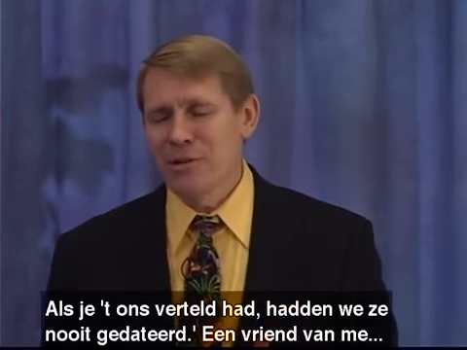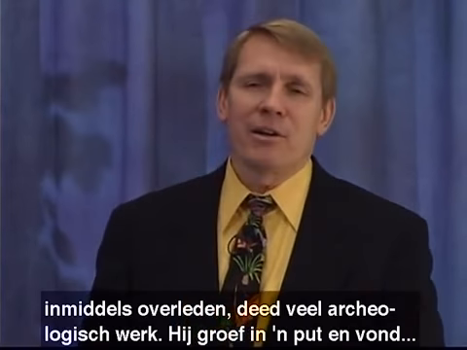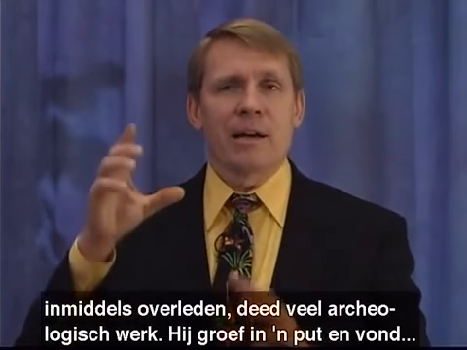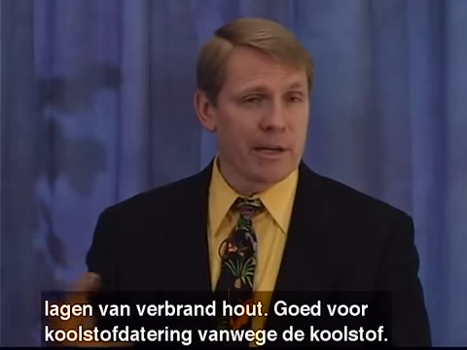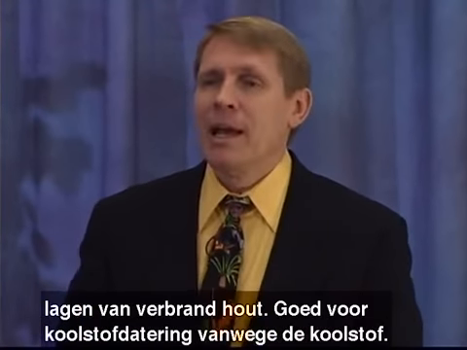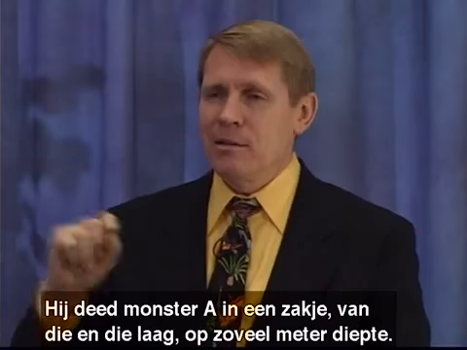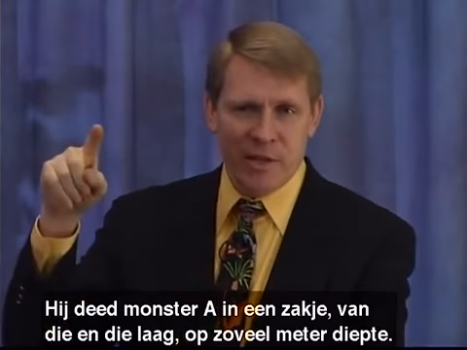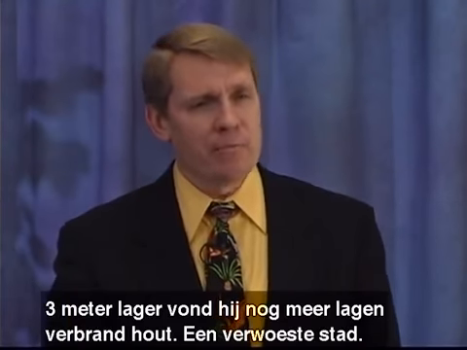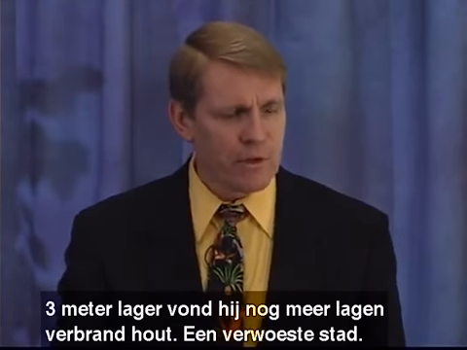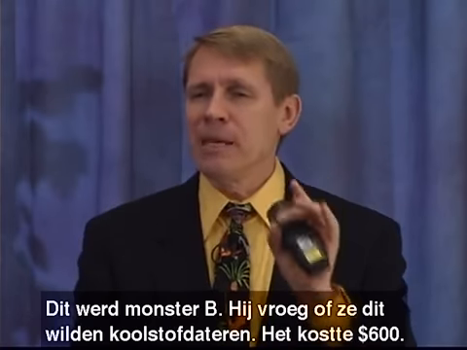One friend of mine died here several years ago, but he was doing a lot of archaeological work, and he dug down in this well and he found layers of burned wood, which is good to carbon date because obviously it had carbon in it. And he put them in a baggie, sample number A, from such and such a layer. He labeled it A. Dug down 10 more feet, hit another layer of burned wood. A city had been destroyed, or 20 feet, whatever it was. He labeled it sample B.